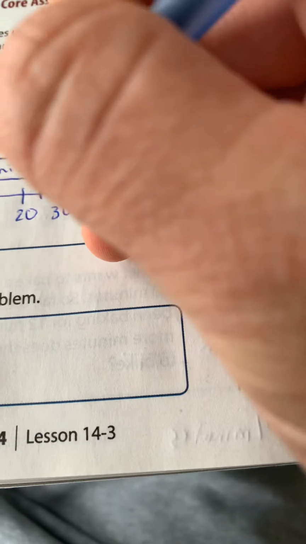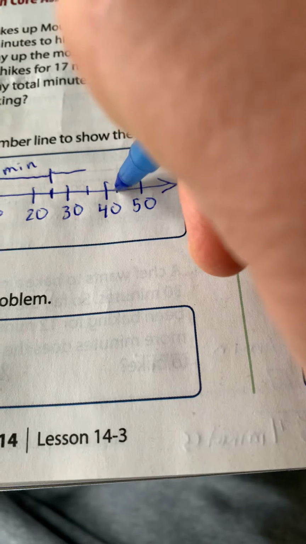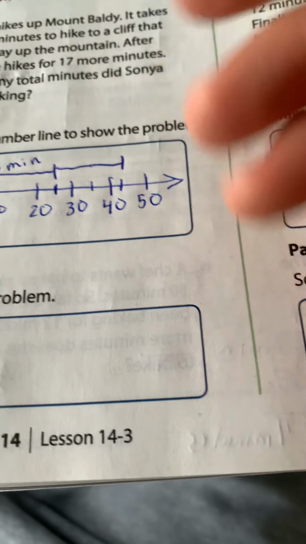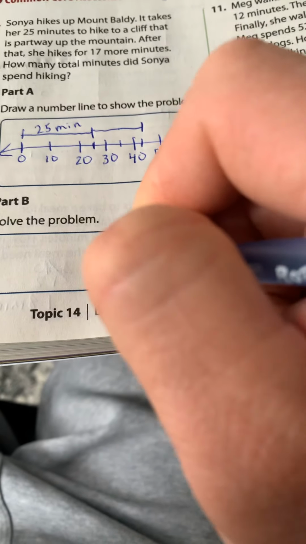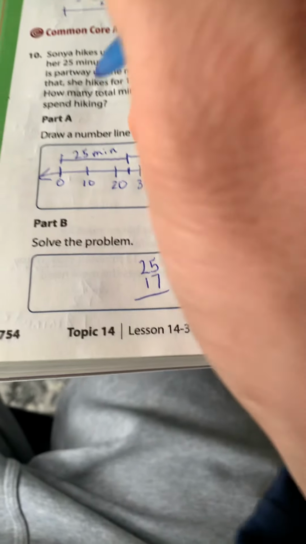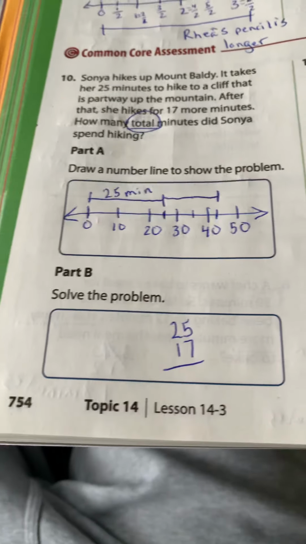So from here to here is 25 minutes. Now we need to go another 17. So we go another 10 to 35 and then 7 more, which would be right about here. And we're going to add those up, 25 plus 17, because it says how many total minutes.